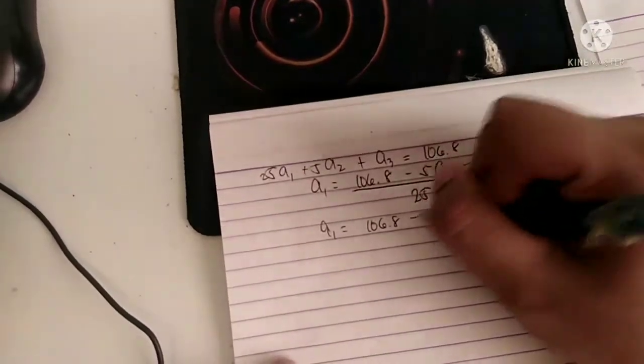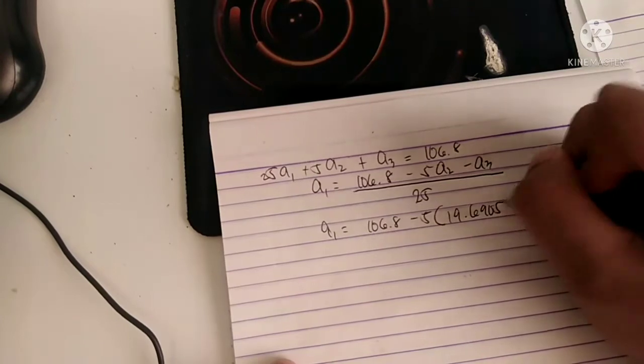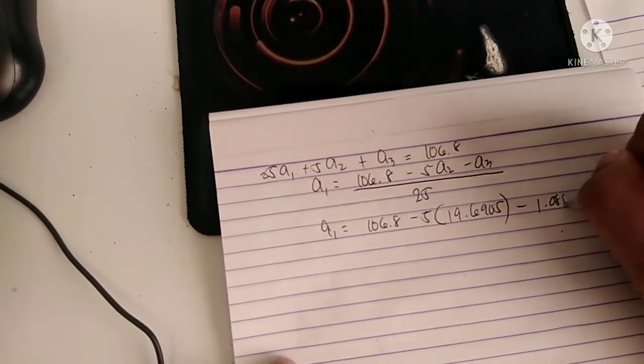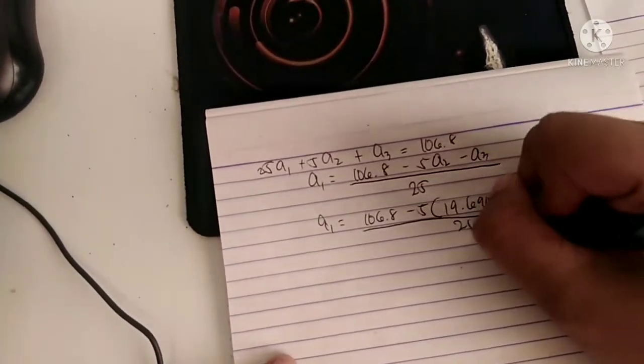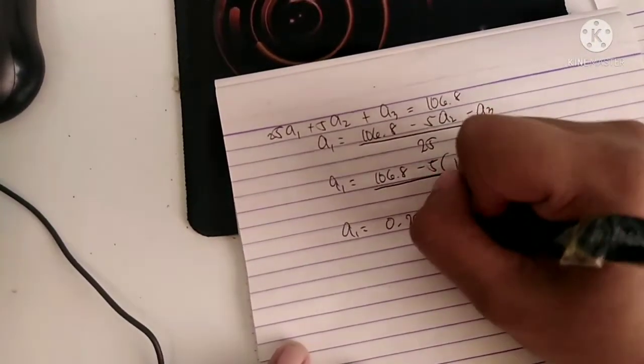Therefore, a sub 1 is equal to 106.8 minus 5 a sub 2 minus a sub 3, transferring these two terms to the right side, divided by 25.